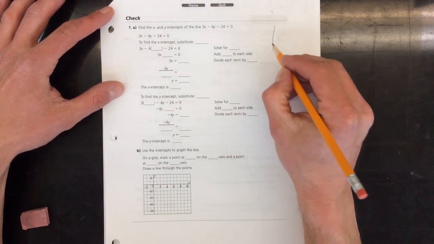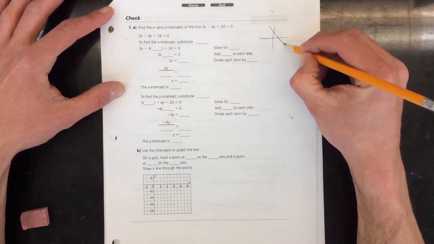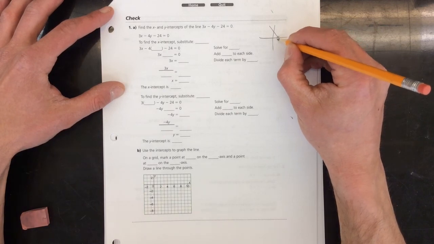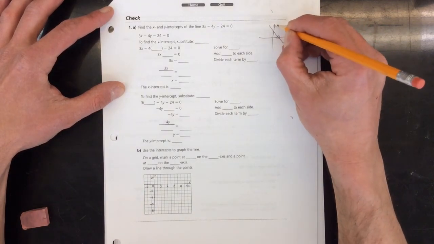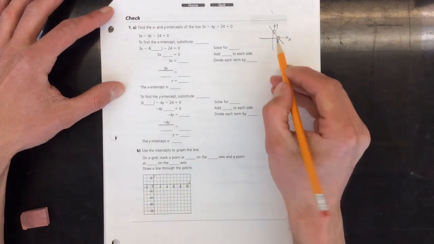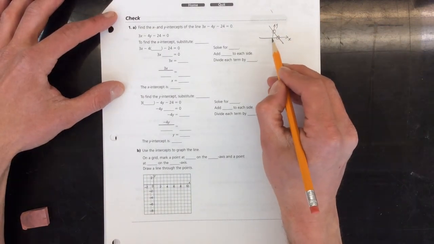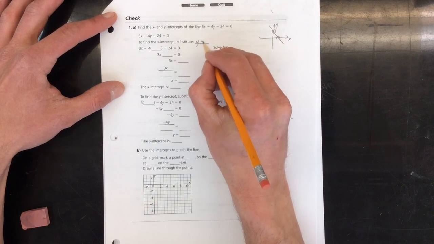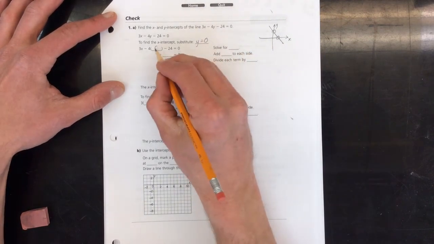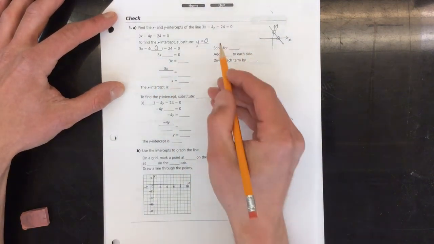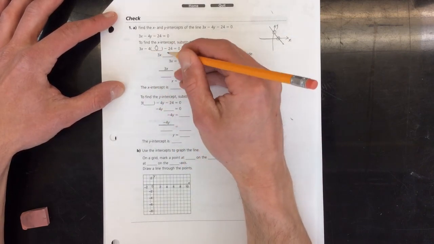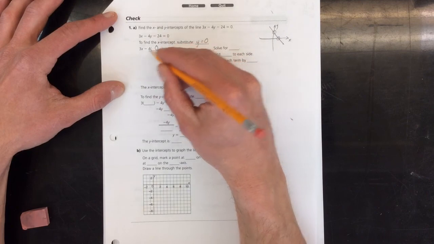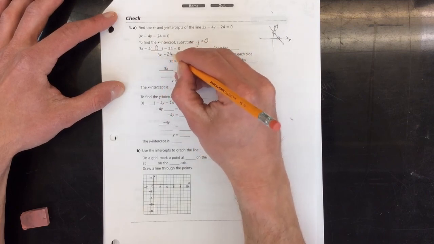Just to remember, the x-intercept goes through the x-axis, and the y-intercept goes through the y-axis. At the x-intercept, our y value is equal to 0. So here we put in a 0, and then we solve. So 3x, and this is 0, so minus 24.